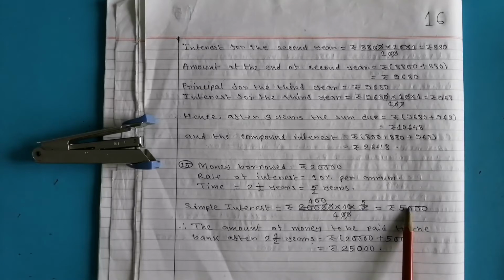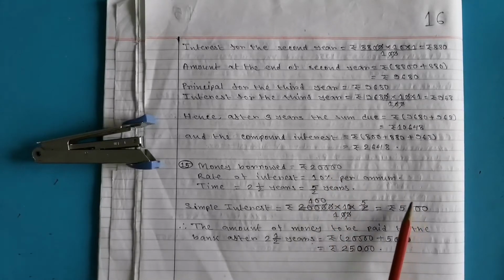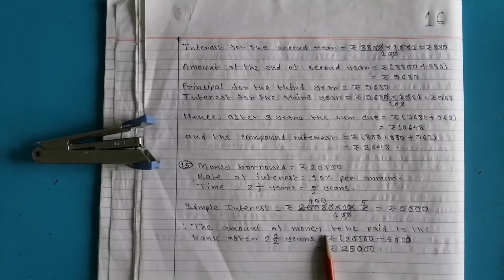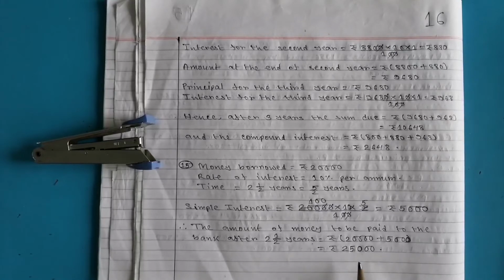So this is the interest after 2.5 years, and this money is taken in original. So this interest plus the original money, that sum of the money will be paid by Bikram after 2.5 years to the bank. So the amount of money to be paid to the bank after 2.5 years: 20,000 is the money that is taken from the bank, and 5,000 is the interest for 2.5 years. So this interest plus the money that is taken from the bank, the sum will be paid to the bank after 2.5 years. So this is the money that will be paid by Vikram to the bank.